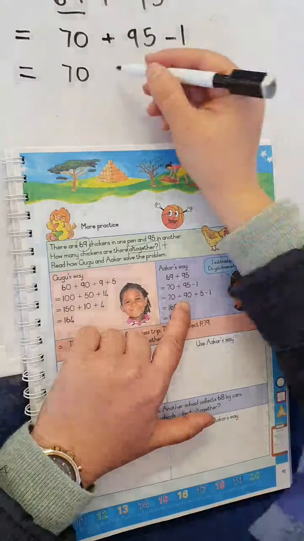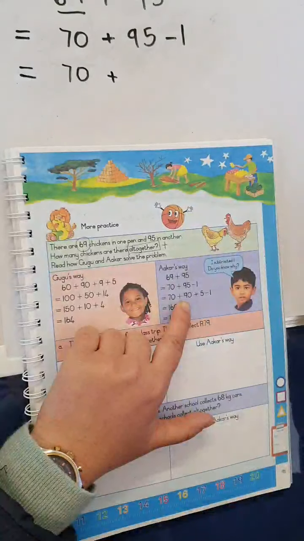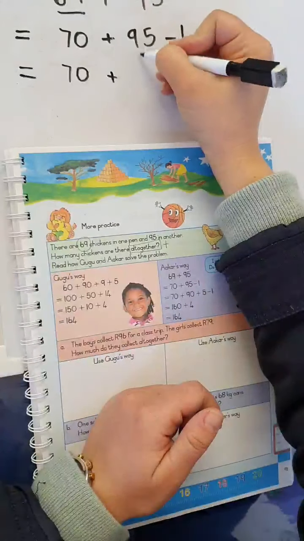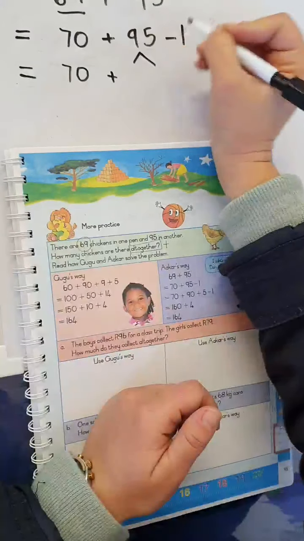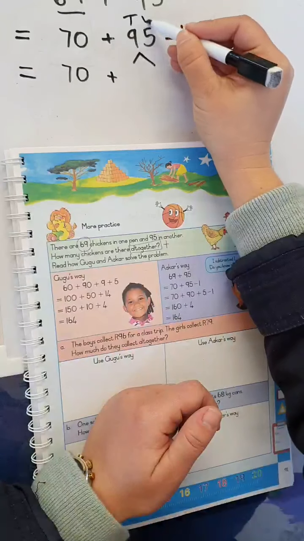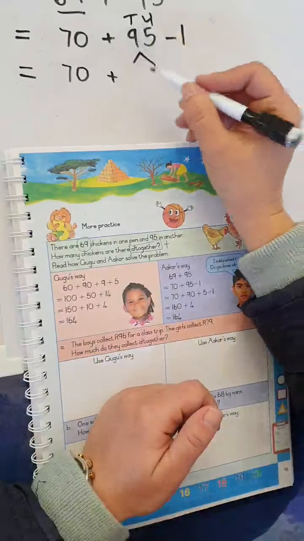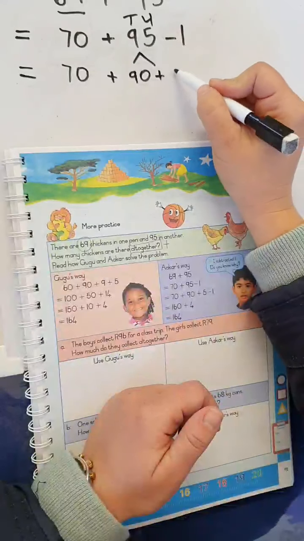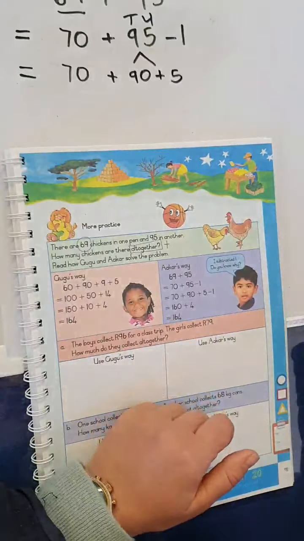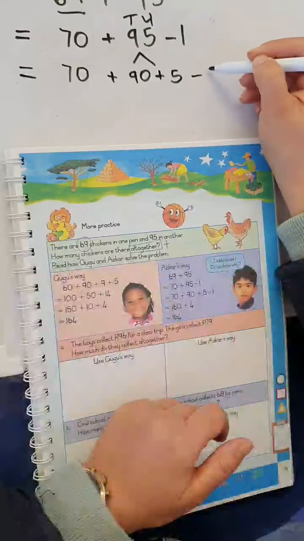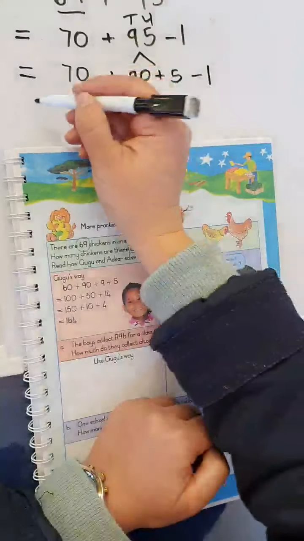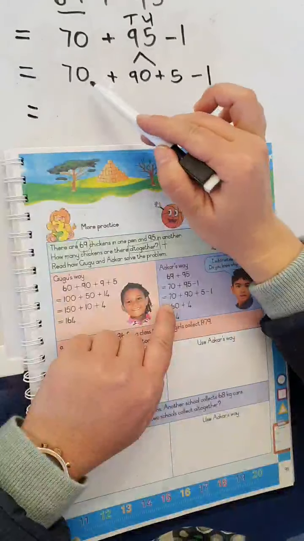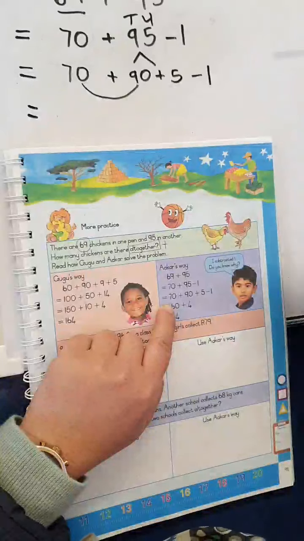Now, he removed, look here, 95. So now again, he removed the tens from the units. 9 tens means it's 90 plus 5 units, it stays 5. Still minus the 1 equals 2.